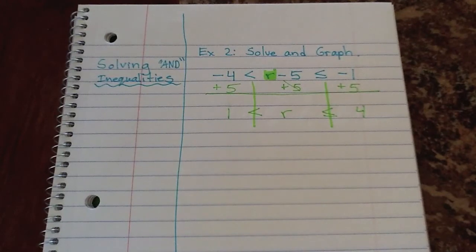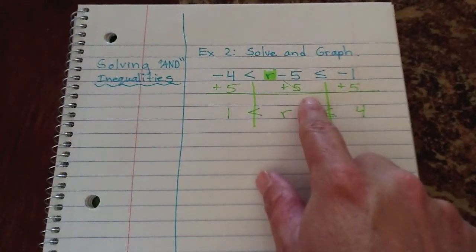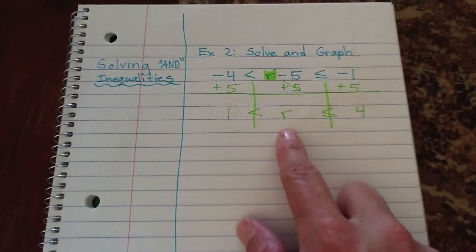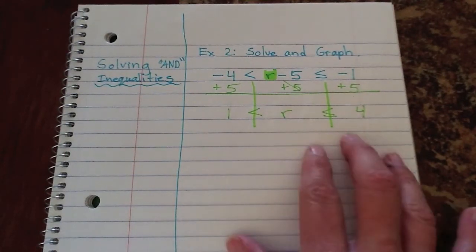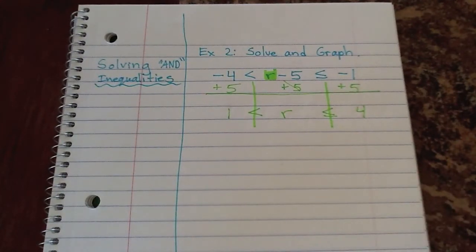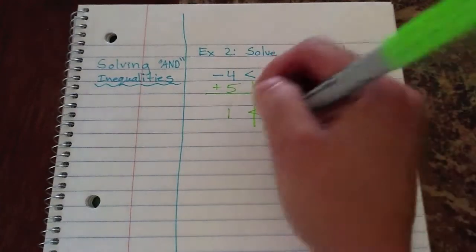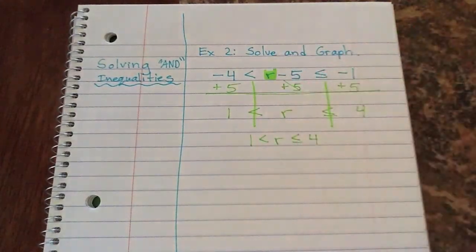Obviously this was a basic example. Sometimes you're going to have 2 or 3 steps in the middle that you need to take care of before the variable is isolated. But this was a basic example just to show you what your goal is and how you're going to get there. So that's your final answer. 1 is less than r, which is less than or equal to 4.